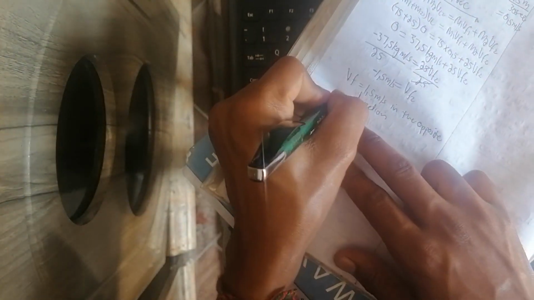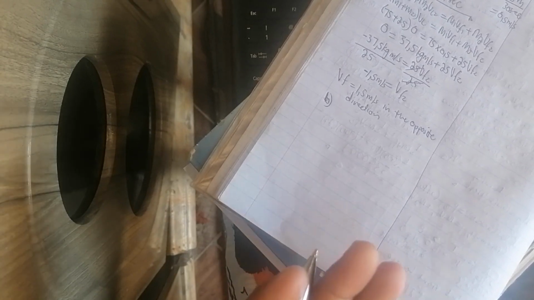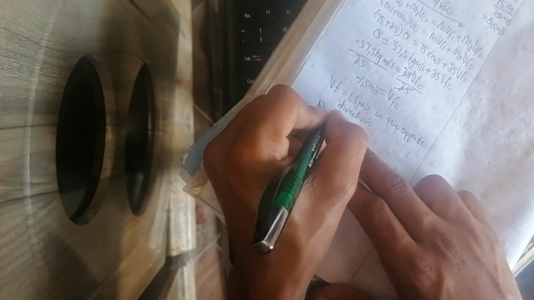Yes, we have number B. So number B is what now? Is the collision between the astronaut and his backpack elastic or inelastic? Support your answer with relative calculations. So now they want to know whether the collision is elastic or inelastic.